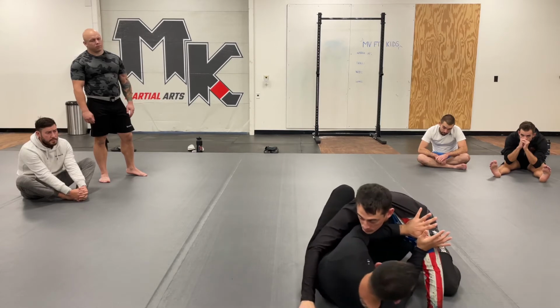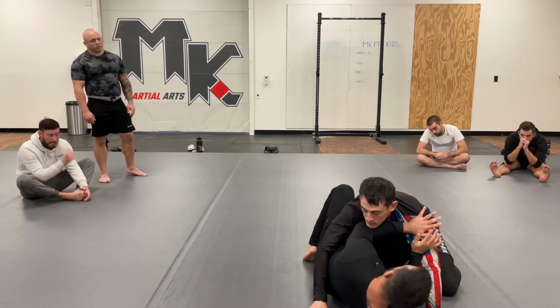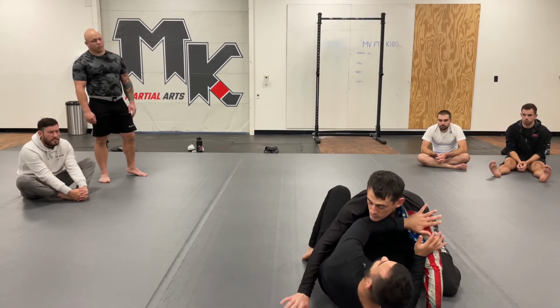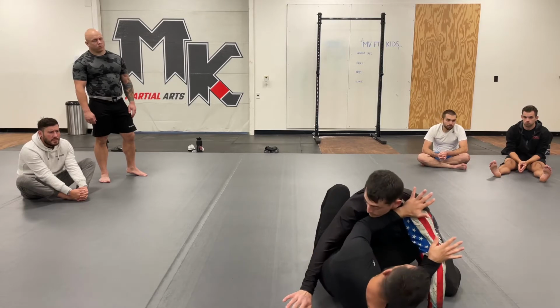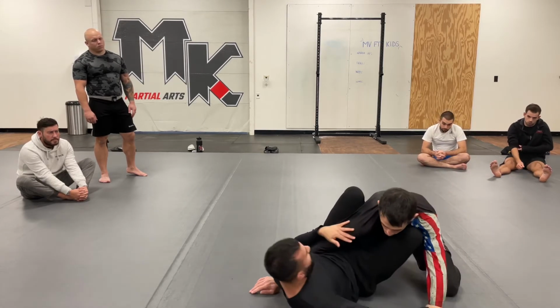Now I can start to stretch my body away. This foot doesn't leave the mat the whole time. Notice, I'm still using it. I can use it to push or hip out. I'm just using it to make or close whatever space I need. I made enough space to get this foot on the far hip, and the other one finds the other hip, and now I'm here.